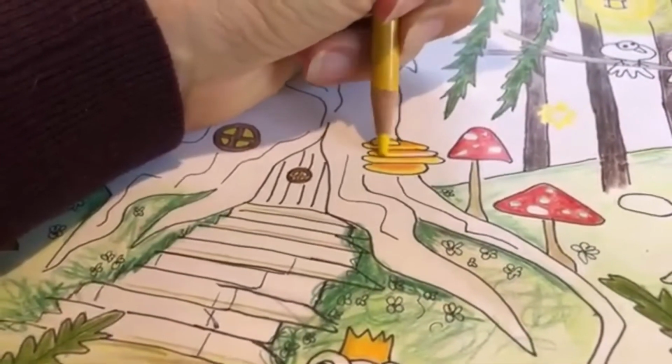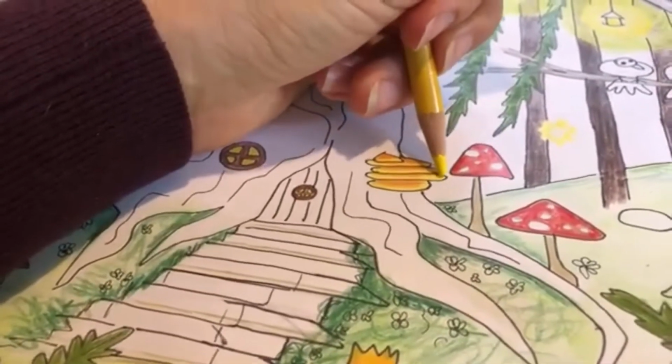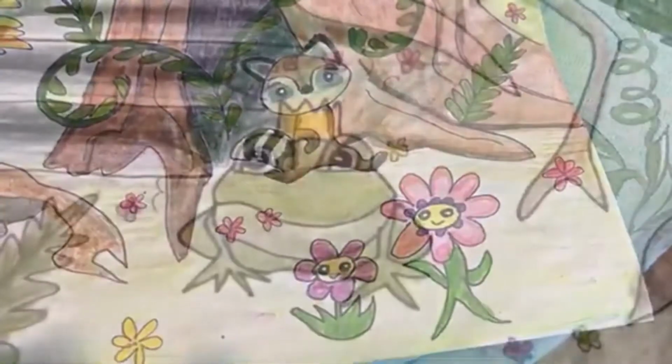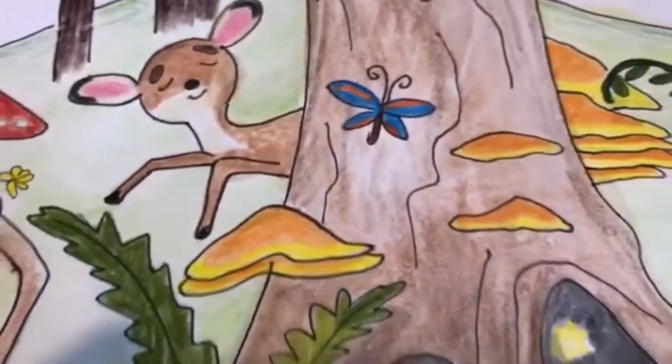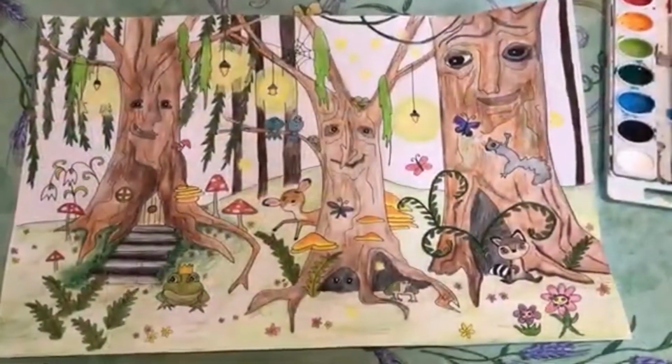As you can see, I'm coloring in my turkey tail style mushrooms with orange and yellow. As you can see, I've colored in my raccoon and my flower people. I've also colored in my frog and my baby deer. Now I'm ready to paint my background.